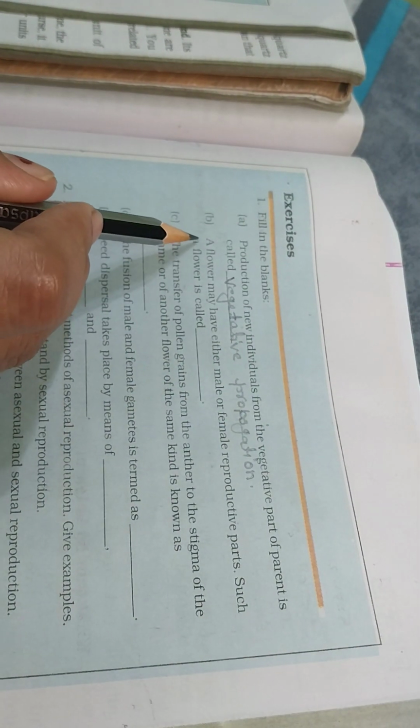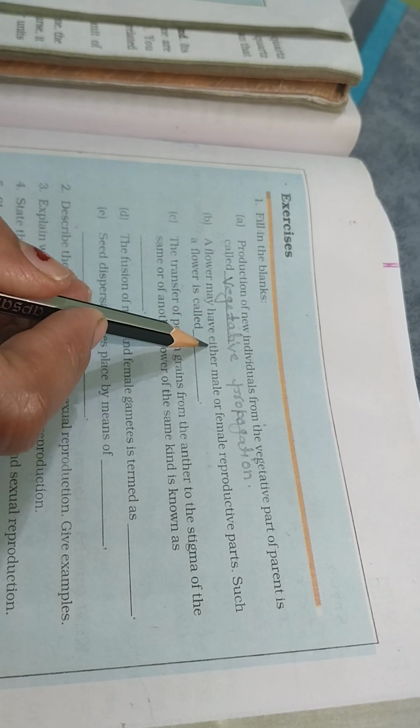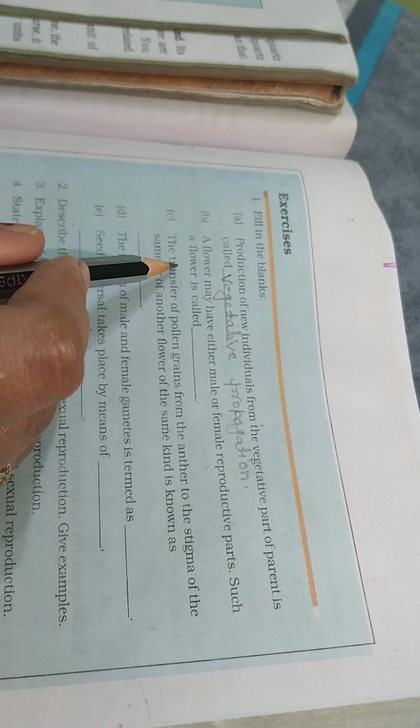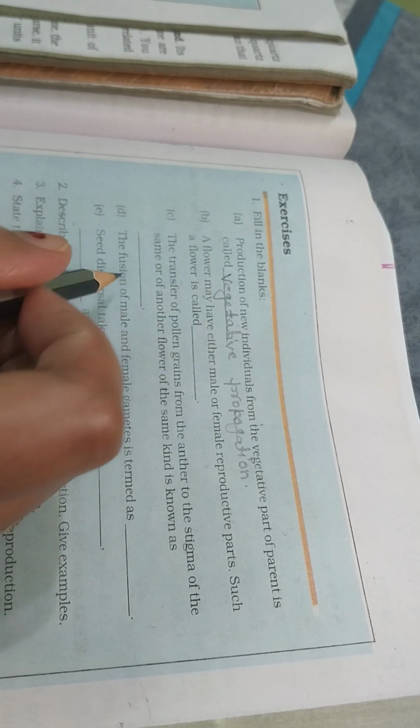Second one. A flower may have either male or female reproductive parts. Such a flower is called unisexual.